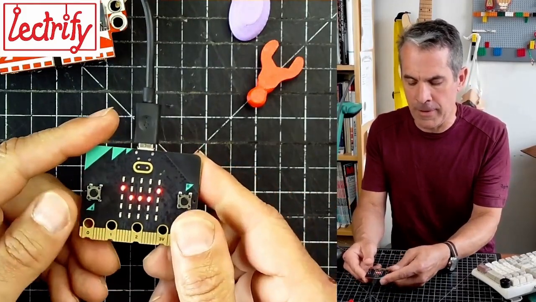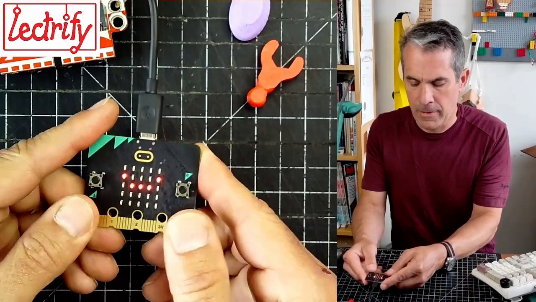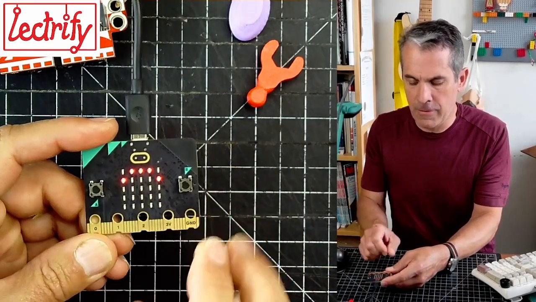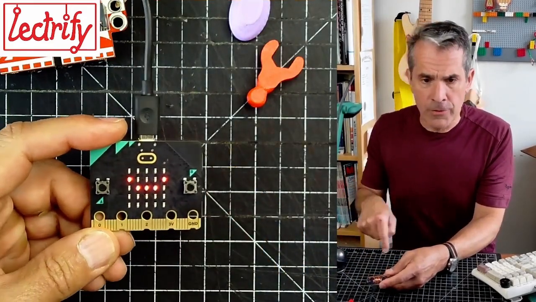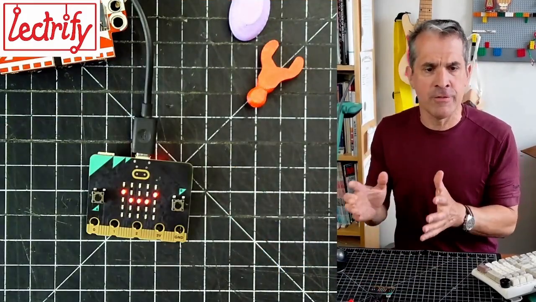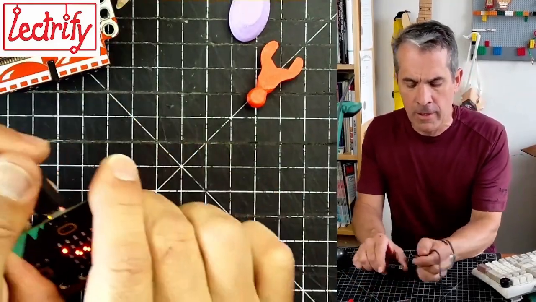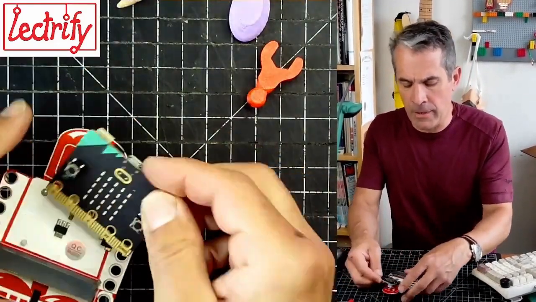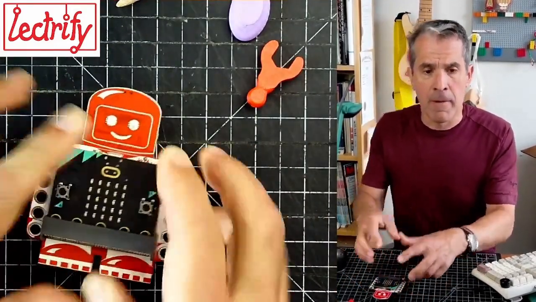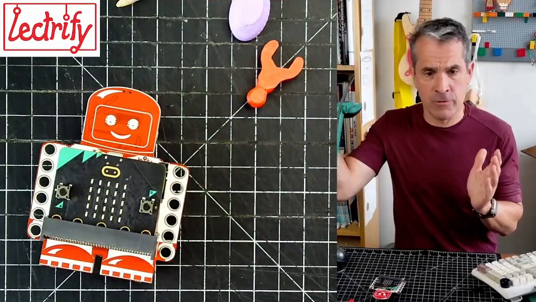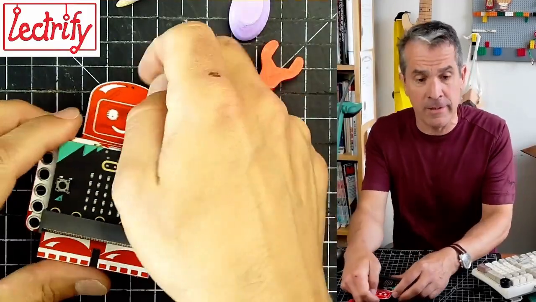It just went sad on me. Guess I'm not as conductive. Oh, there it goes. It's sad again. So you see, my body just closed that circuit between pin 0 and ground because my body served as that switch that closed in that example.